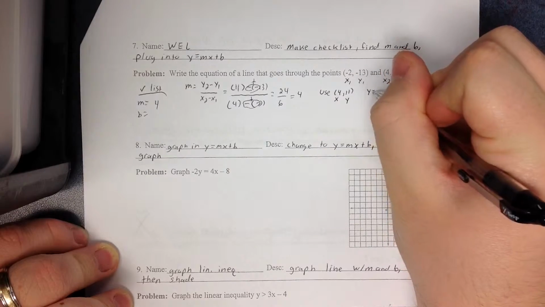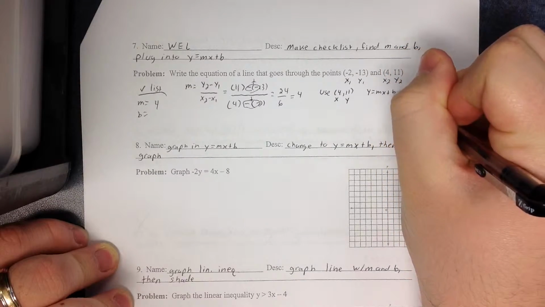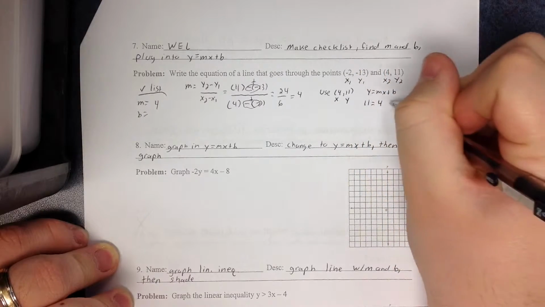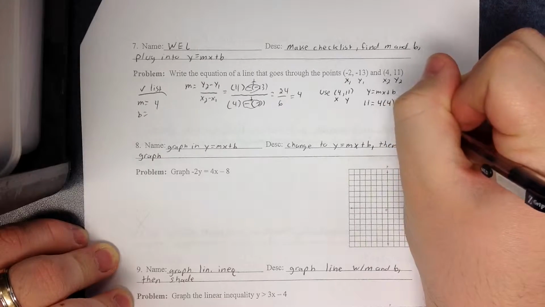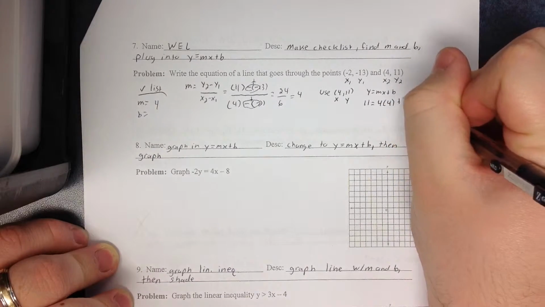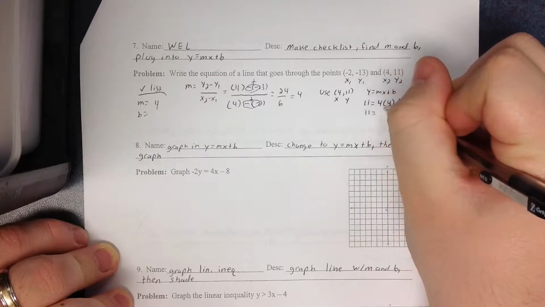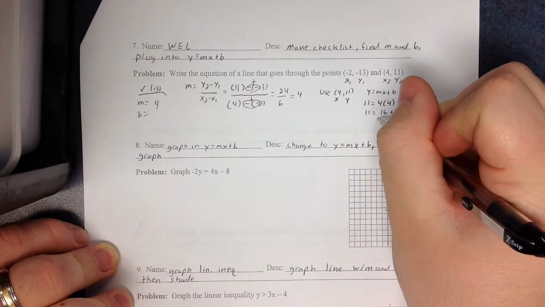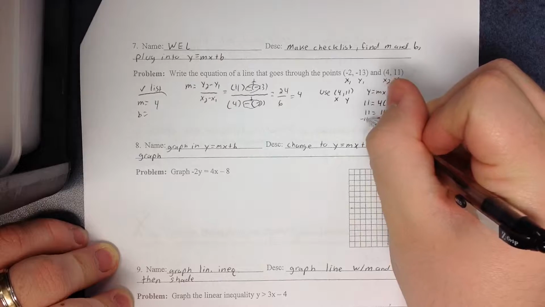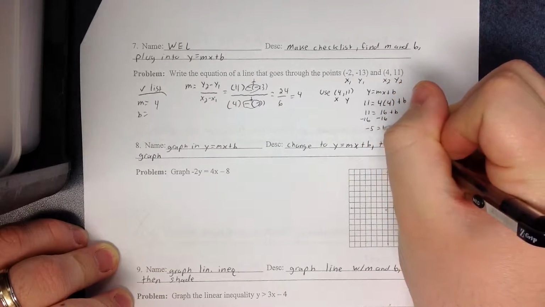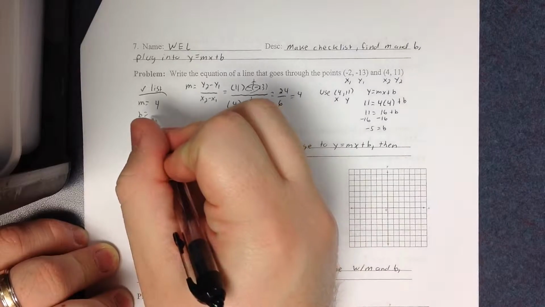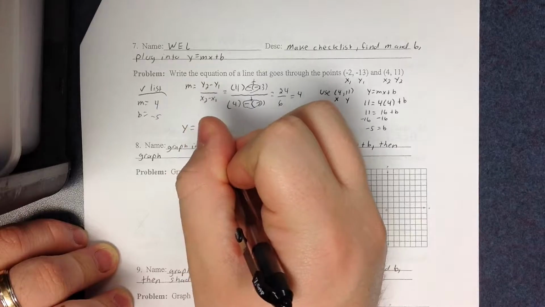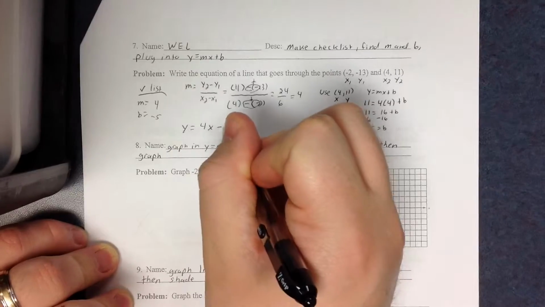So if I look at y equals mx plus b, y is 11. m we found to be 4. The x I'm using happens to be 4 also, plus b. So I get 11 equals 4 times 4, which is 16, plus b. Then to get b by itself, I have to subtract 16 from both sides, so I get -5 equals b. So now that I have m and b, I can write my equation: y equals m, which is 4x. Since b is negative, I just put -5.